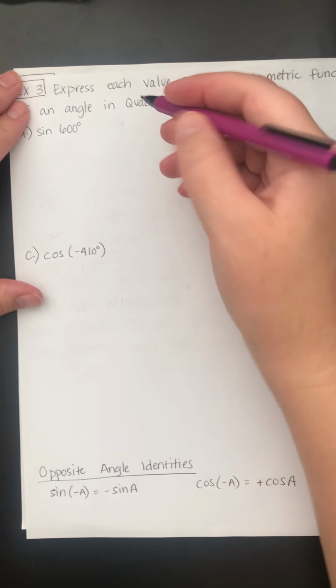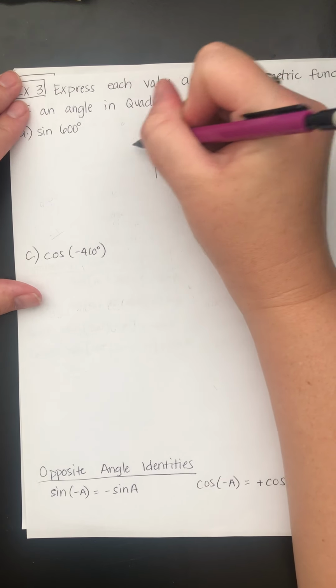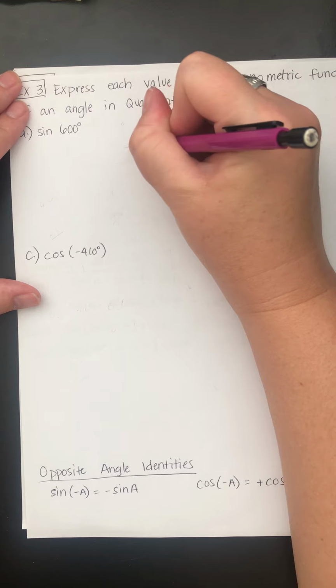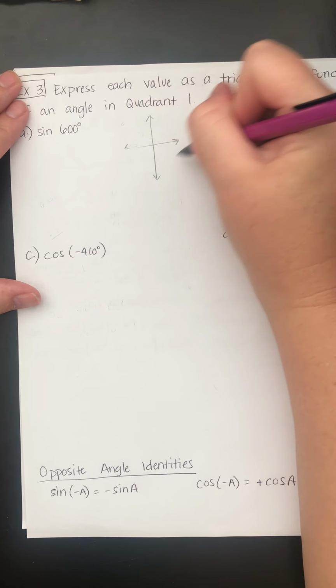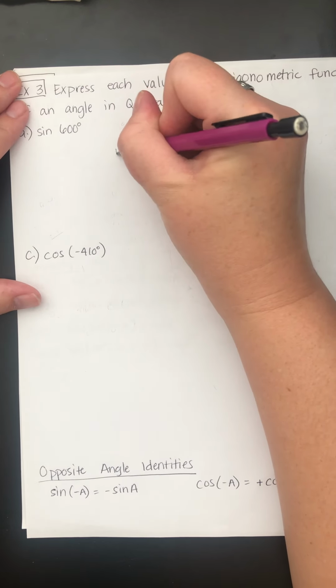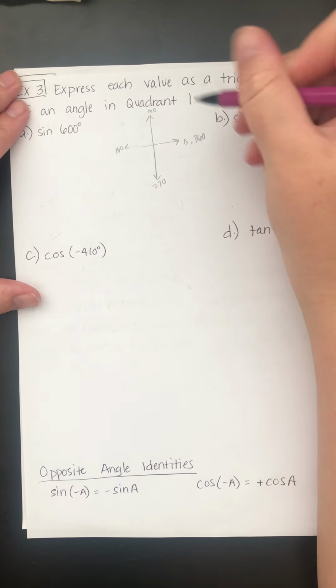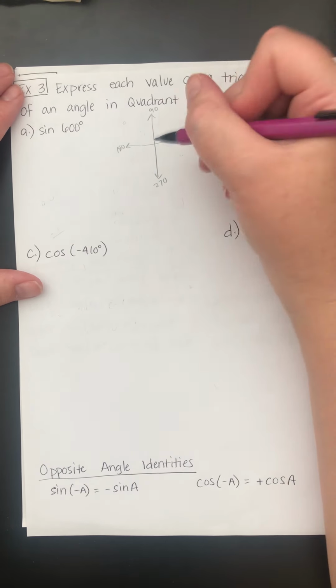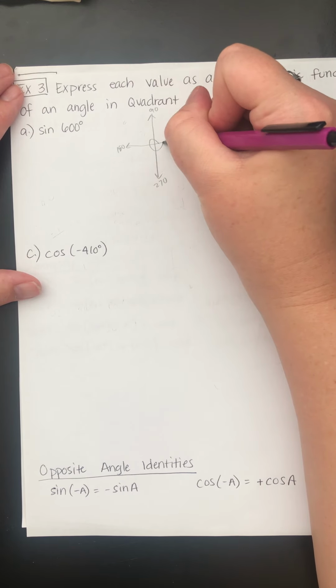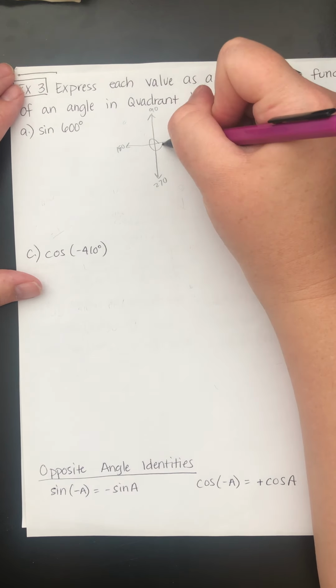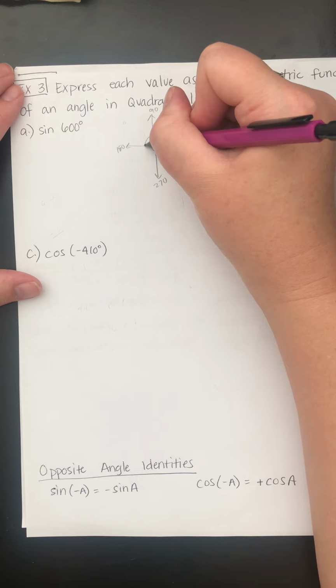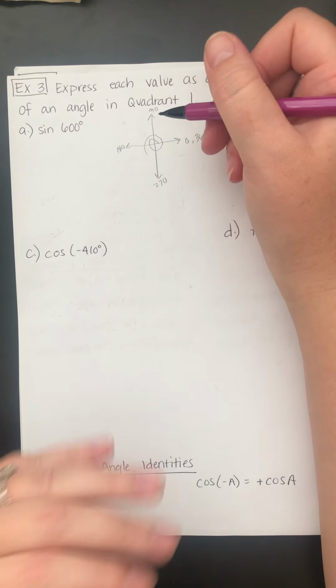Okay, so 600 degrees, if you were to graph it, 0, 90, 180, 270, 360. 600 degrees is going around the circle more than one time. 1, 360. Keep going, going, going. You end up down here at 240.